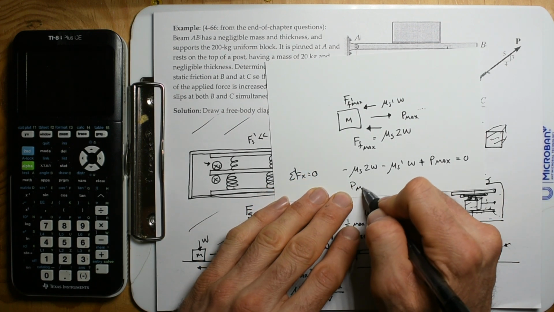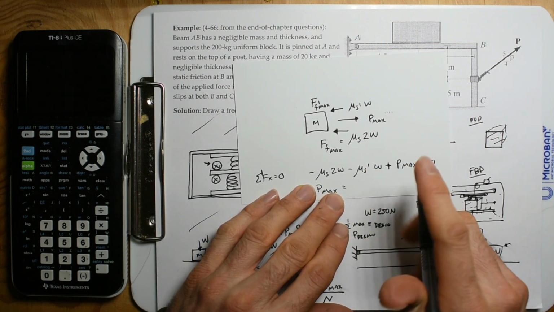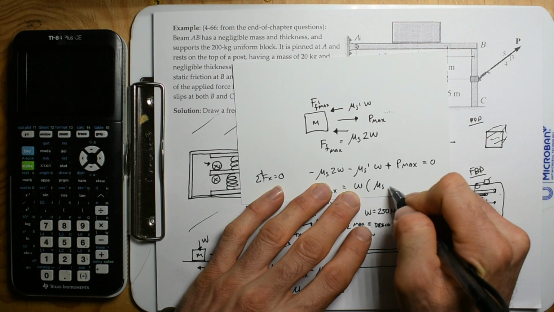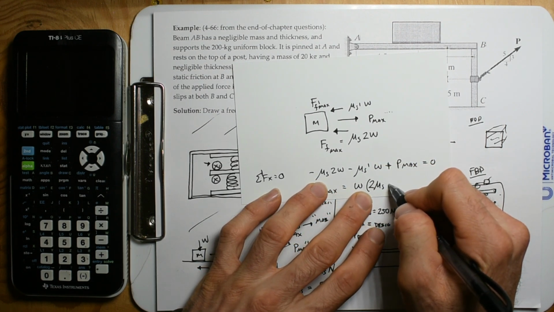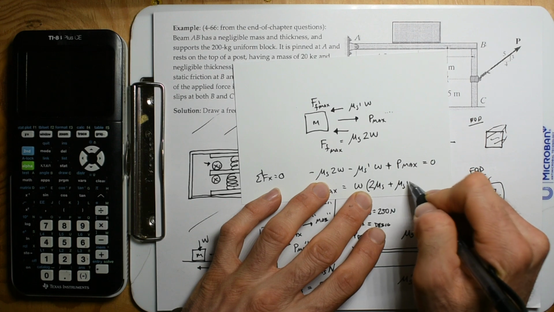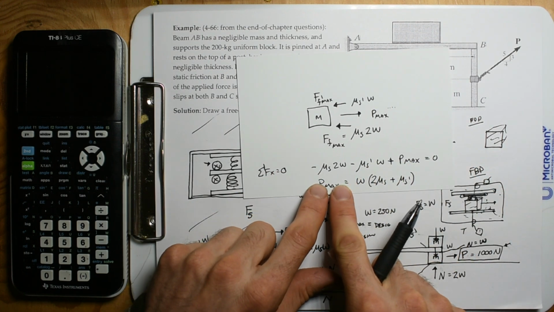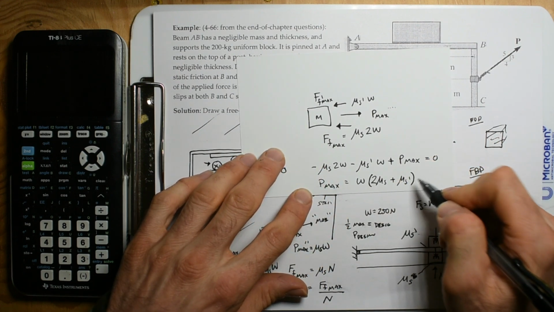Those are the negative forces. So P max would be equal to, we can factor out a W, W times 2 mu s plus mu s prime. I just rearranged the equation and factored. I probably shouldn't have factored. Probably made it confusing.